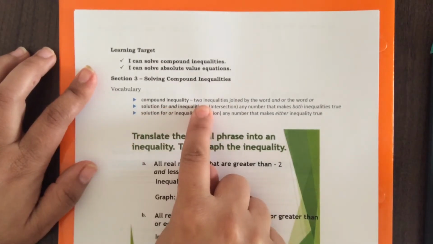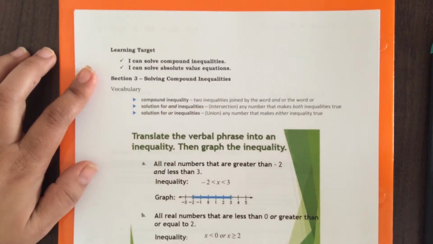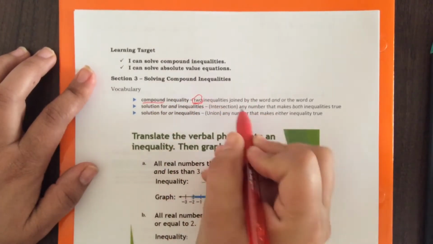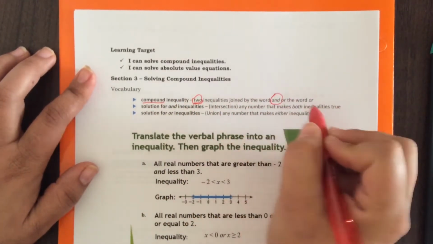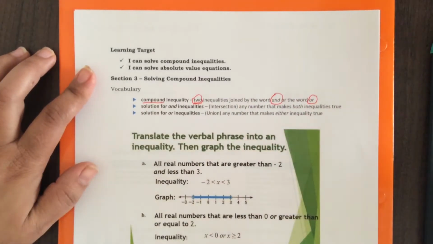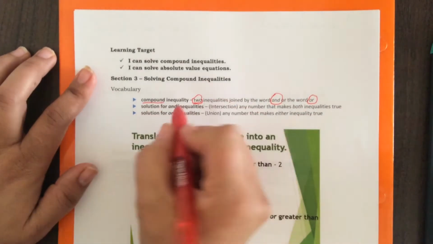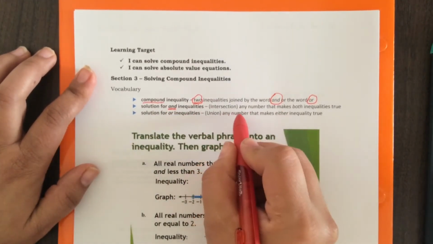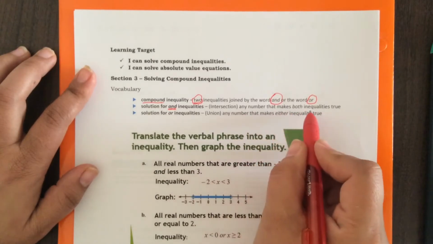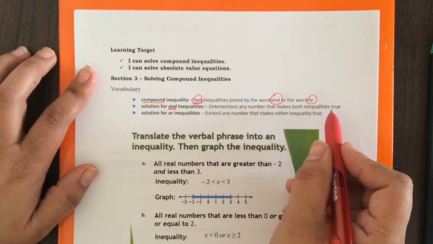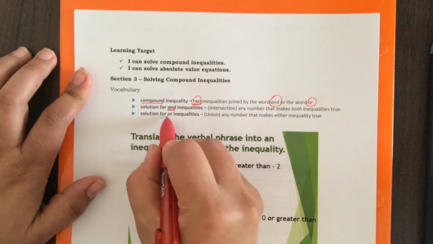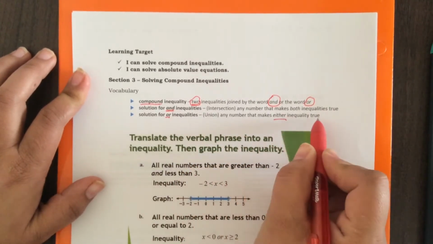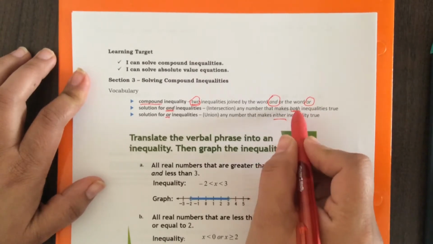A compound inequality is, now when you hear the word compound, you think about two. So it is two inequalities joined by the word and or the word or. Now the solution for the inequality that has an and is the intersection, any number that makes both inequalities true. And then the solution for the or inequality is the union. It's any number that makes either inequality true. So that's the difference between these two.